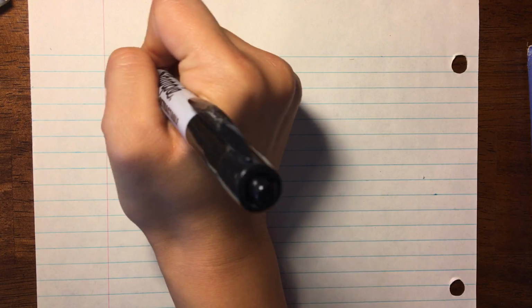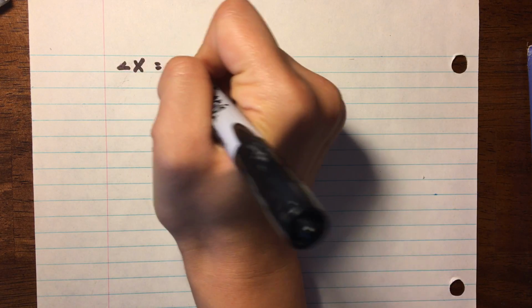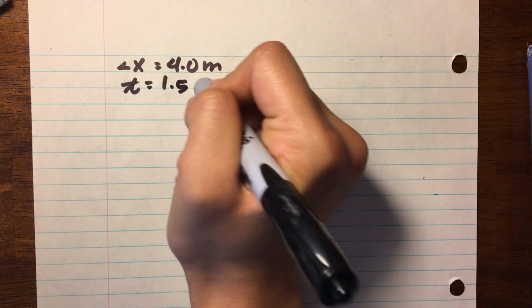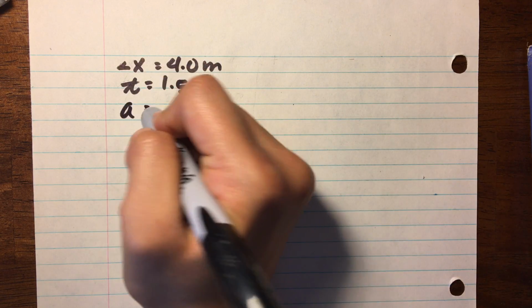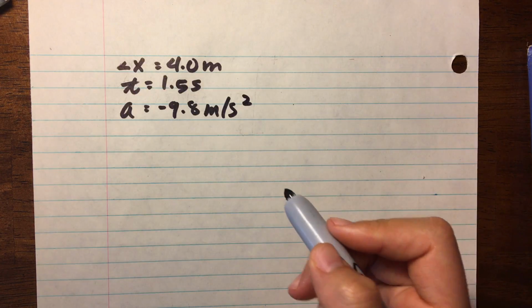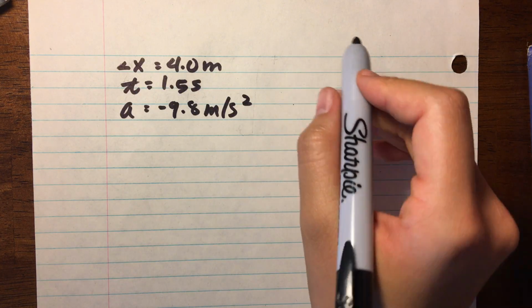The question gives you 3 variables. Delta x, which is 4.0 meters, the time, which is 1.5 seconds, and the acceleration, which is negative 9.8 meters per second squared because of gravity in the negative direction.